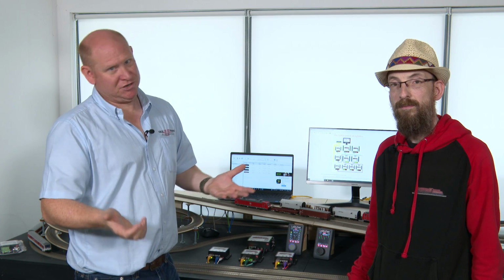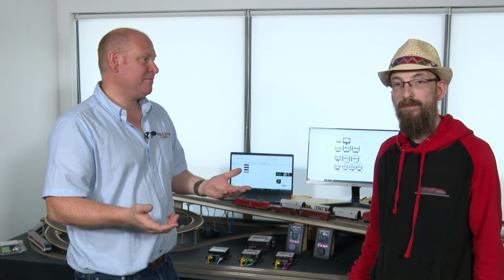Now we're going to look at the boosters. There are 3 types of boosters from LoDi. There's a 5 amp, a 10 amp, and a 20 amp. For N gauge and OO, we use the 5 amp. And then the 2 higher ones are for G gauge, gauge 1, O gauge. Would that be right?